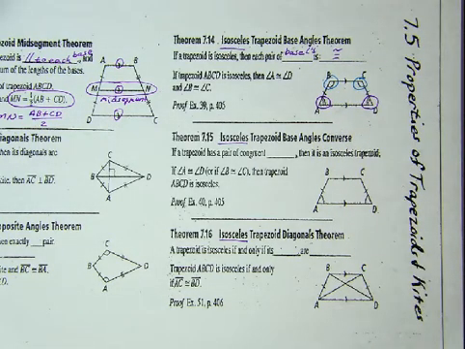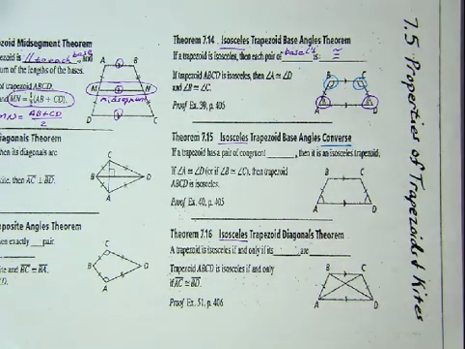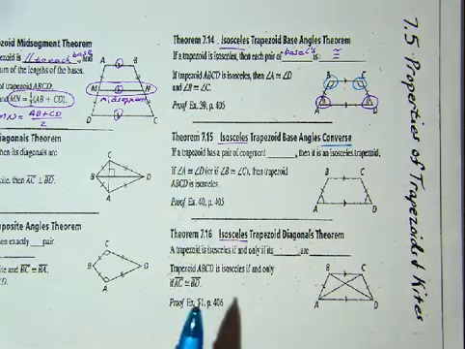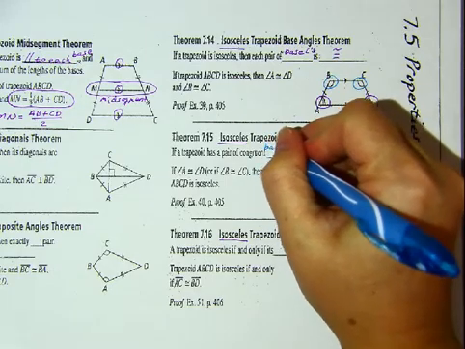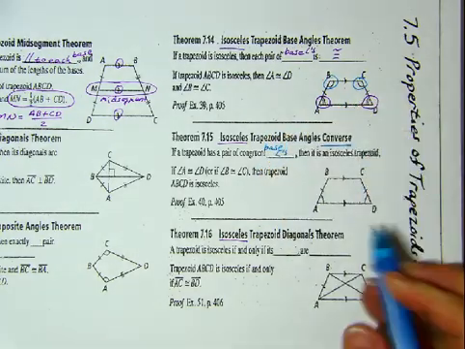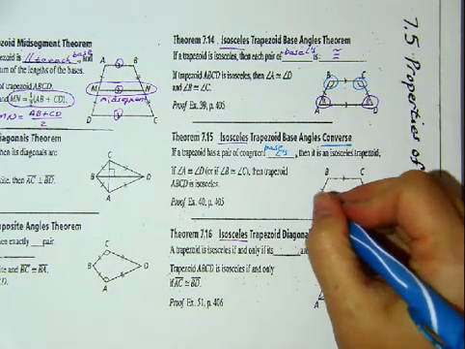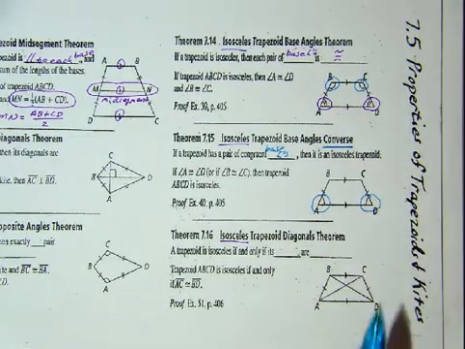Okay? All right, so the next one we have is a converse. So remember, the converse means we're flipping the if and the then. So this time we don't know that it's isosceles. We're going to start out with if a trapezoid has a pair of congruent base angles, then it is isosceles. Okay, so if we know that these base angles are congruent to each other, then we can say, yes, this trapezoid is isosceles.